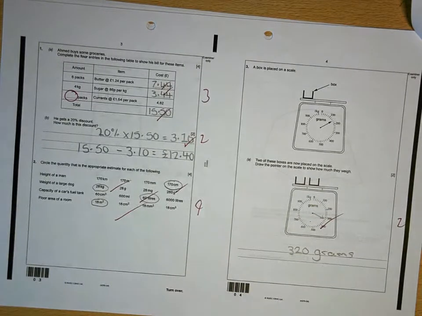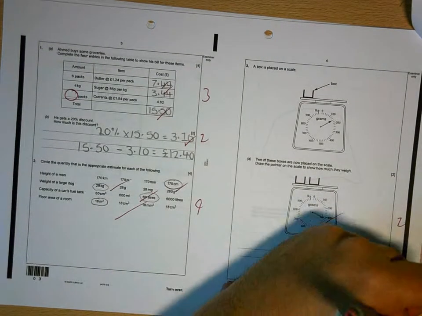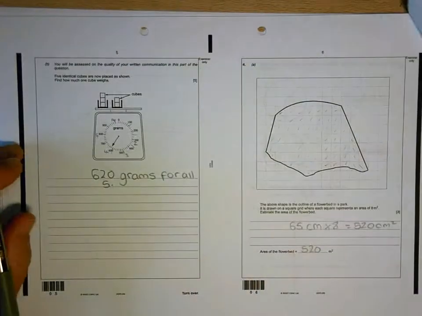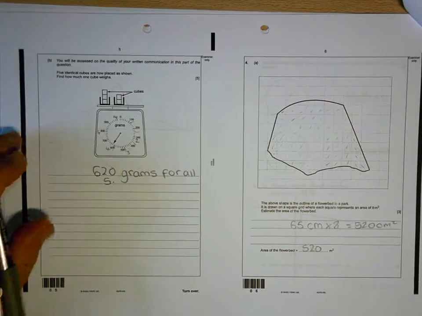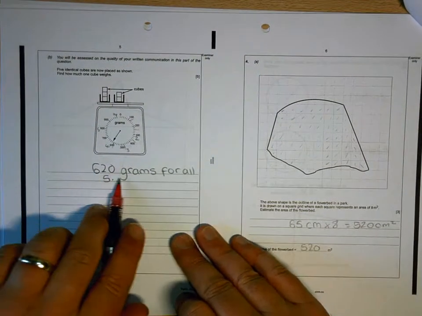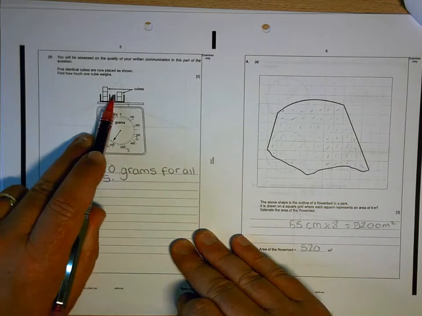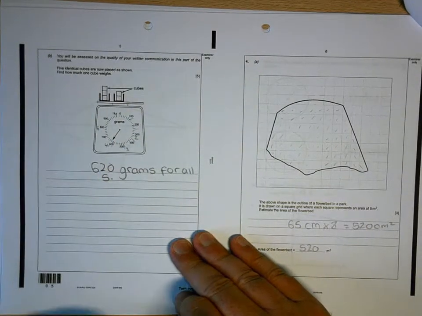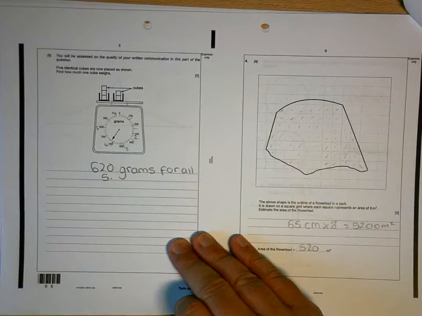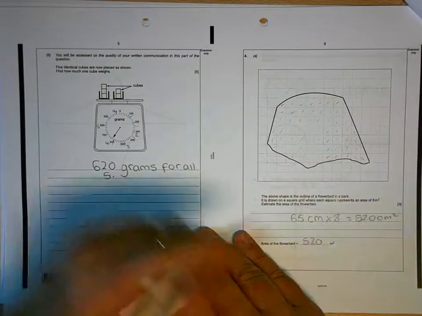So 6, 9, 11 on that first page. Right, it's not 620 grams for all 5 because that includes the weight of the 2 boxes which you've taken that you read correctly on the previous page.